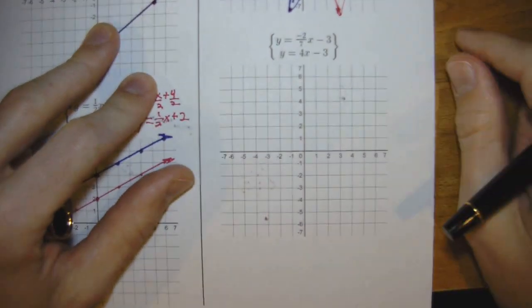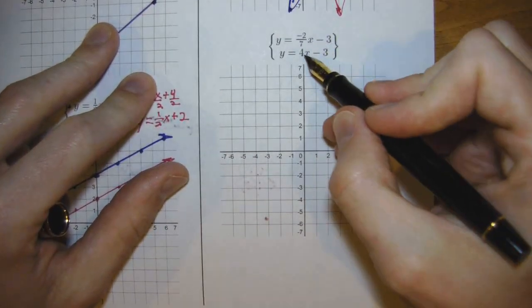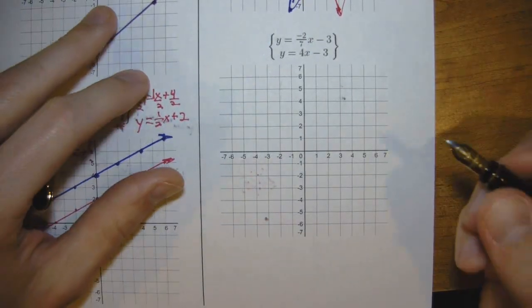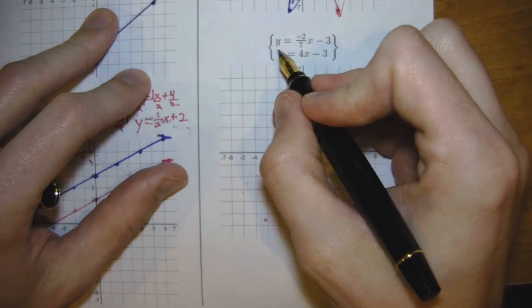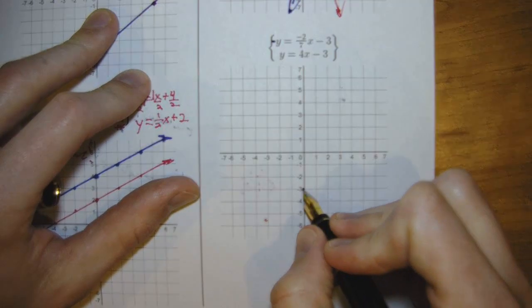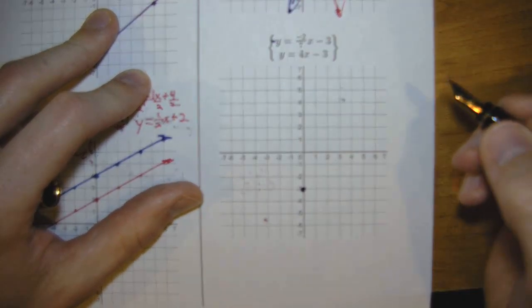I know this is going to have one solution for one simple reason. The slopes are different. Okay, if your slopes are different, you know you're going to have one solution. So that makes that easy. Let's start with the top. The top one here, we're going to start at negative 3. So negative 3 all the way down here. My slope is negative 2 over 7.